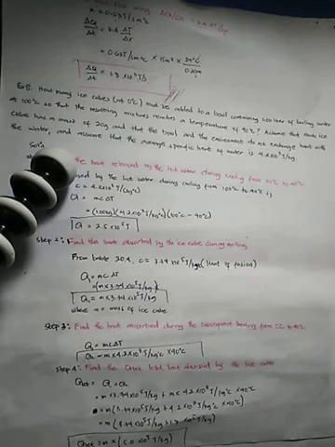Okay, so going on to the next example. If you have any question about our previous example, just ask it to me. Okay, so example number 8. Okay, just giving you a small overview about this example.